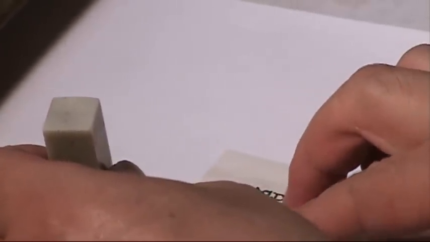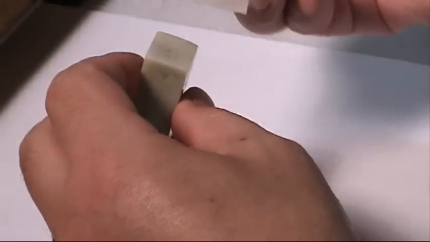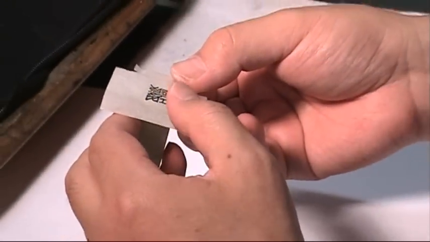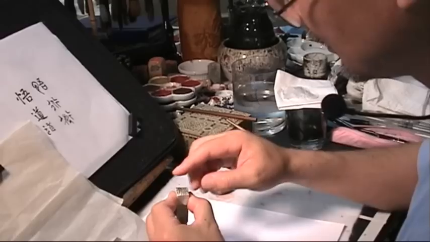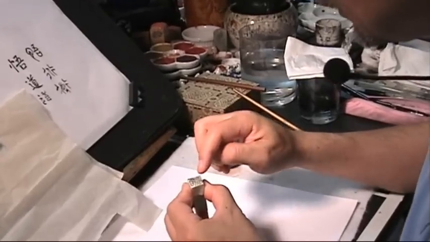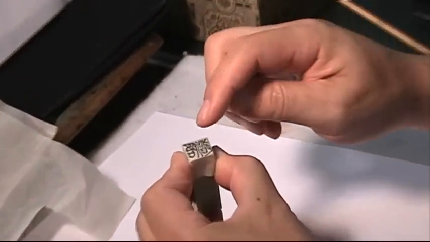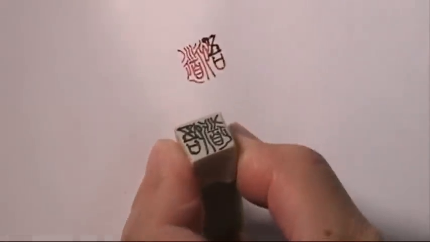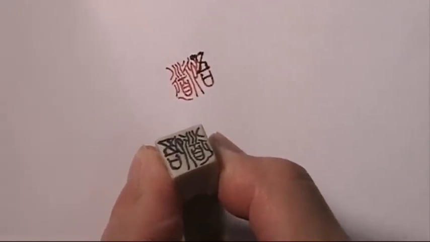Okay, now I'm going to transfer the design onto the stone. Now I put the design with the ink side facing the stone. So you're seeing a mirror image compared to the original. It's the mirror image.